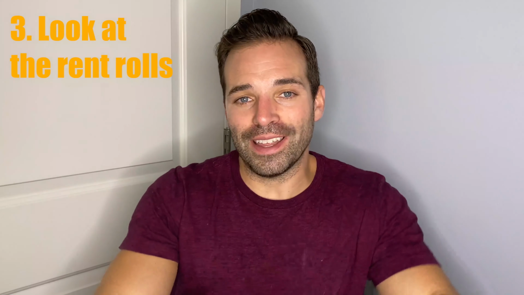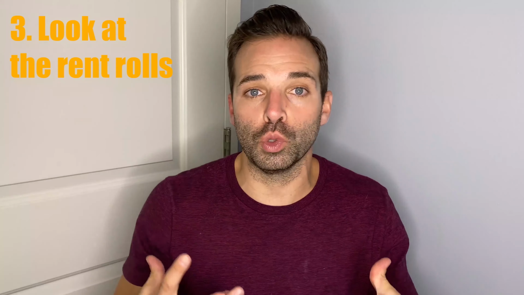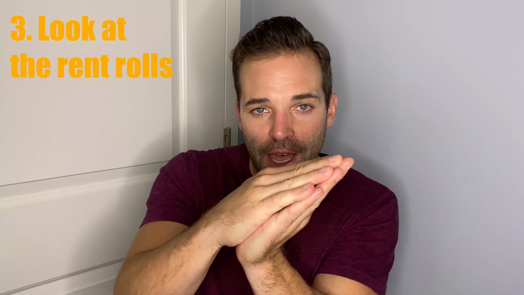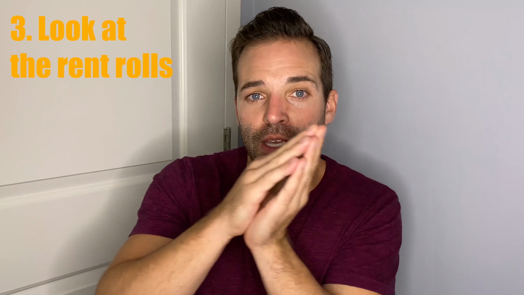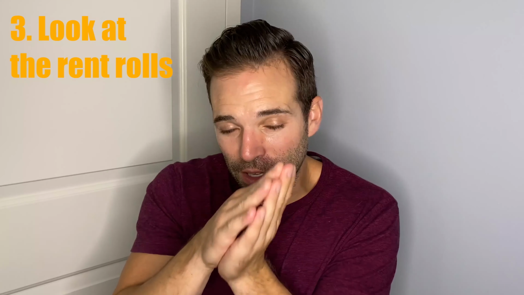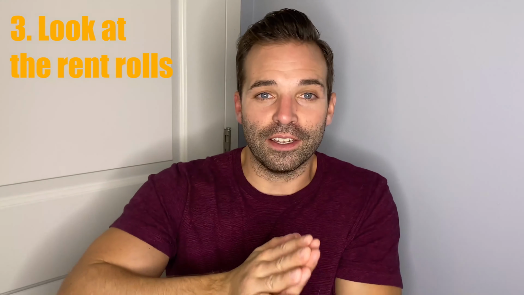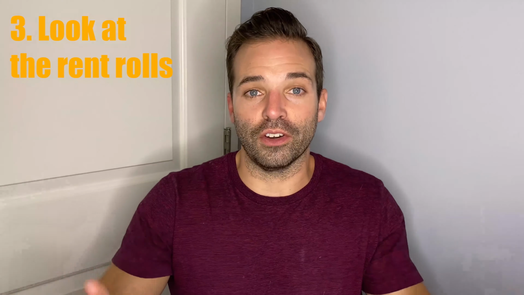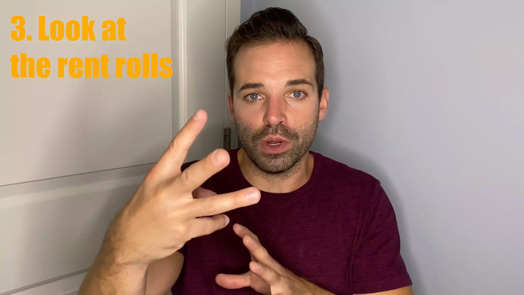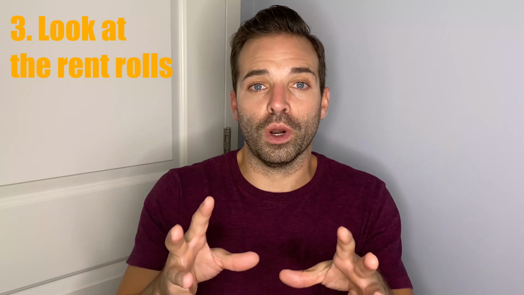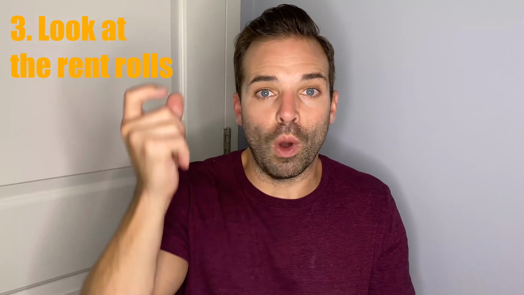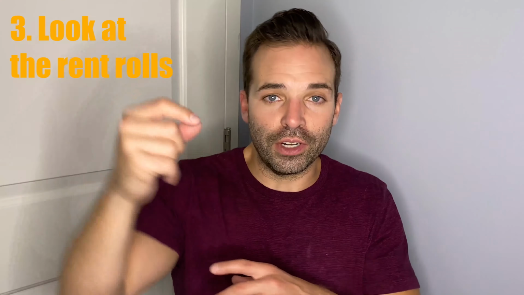So step 3 in the whole process is to look at the properties that you want in the location that you want to be in, and look at the rent rolls. That is the next step. So for instance, say that's what your all-in is going to be with mortgage, interest, property taxes, and insurance, and that's your monthly nut, $2,500. Now you find a 3-unit building in the area you want to be, and the rent roll is, say, $1,200 each unit, so that's $3,600 a month.